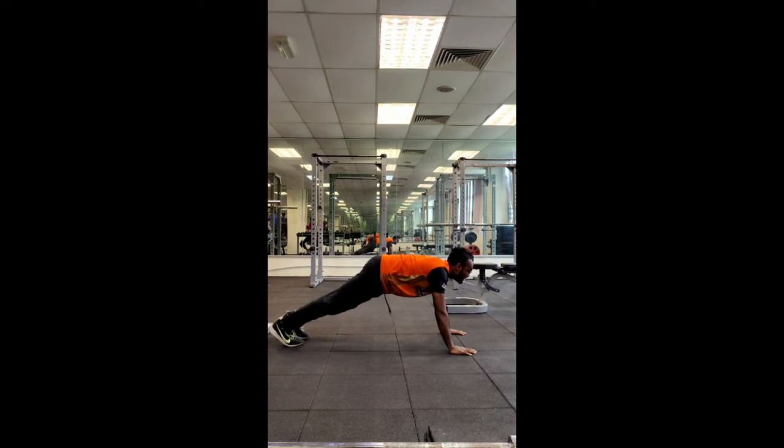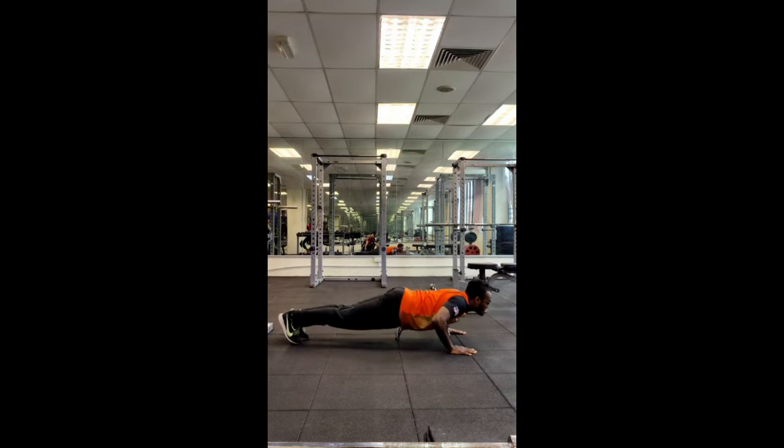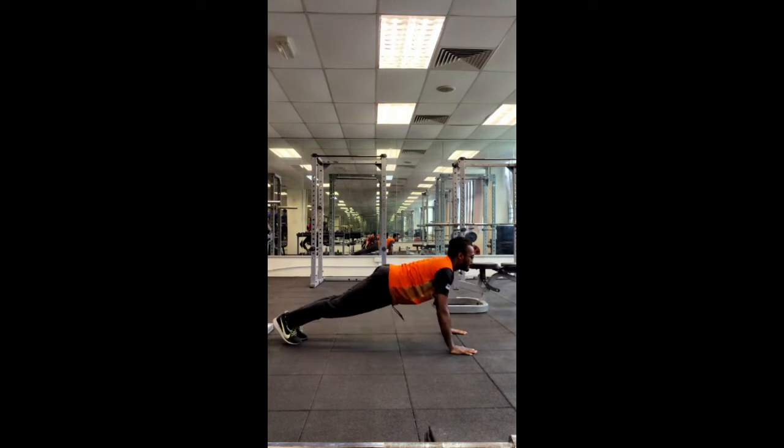As for the push-ups, the pectoralis major is the agonist muscle, while the trapezius is the antagonist muscle.